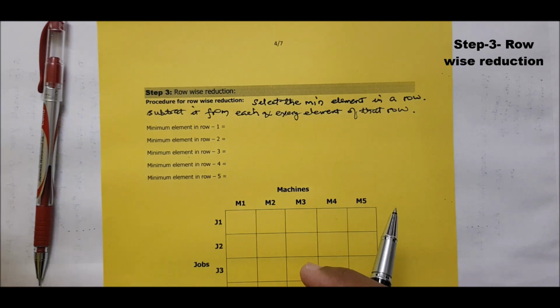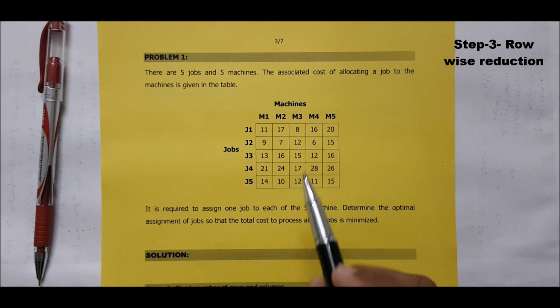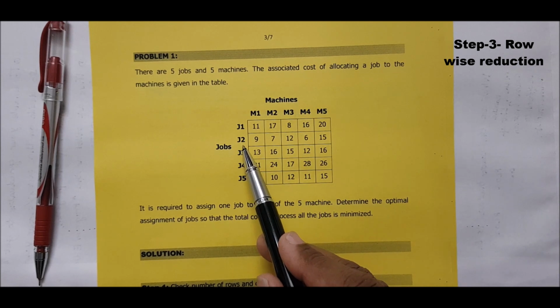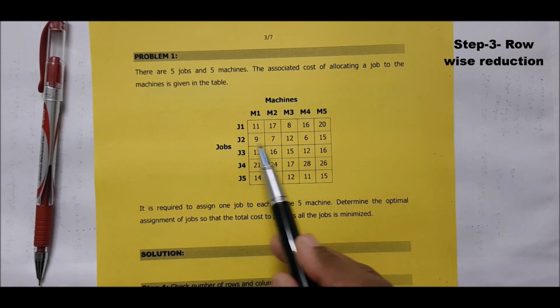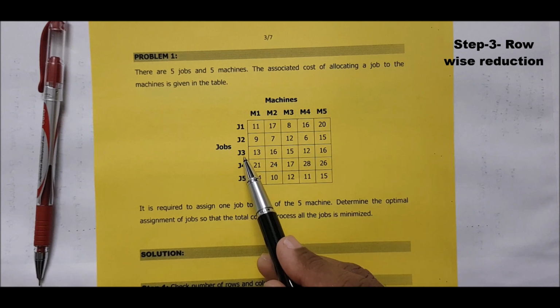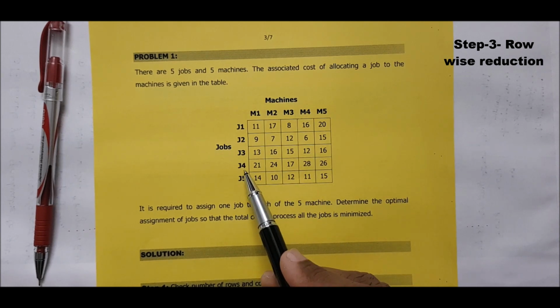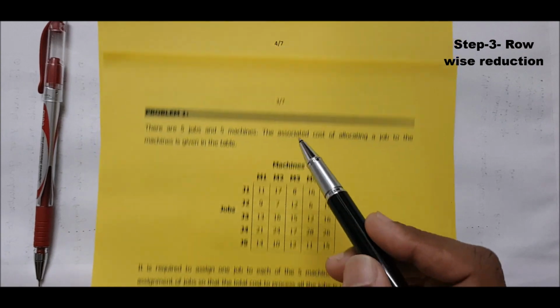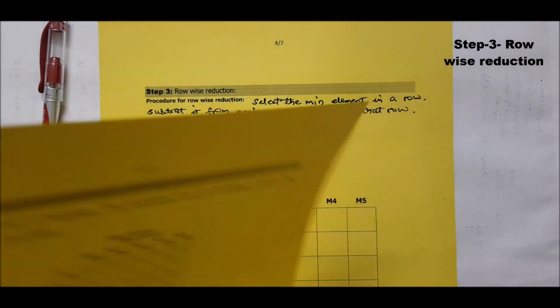Now, you see, the minimum element in the first row is 8. The minimum element in the second row is 6. The minimum element in the third row is 12. The minimum element in the fourth row is 17. And the minimum element in the fifth row is 10. So this is what I am going to write here.